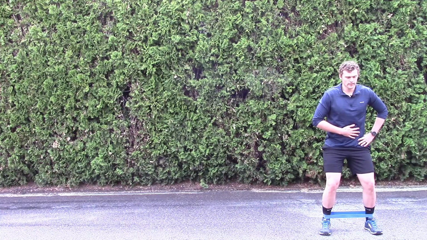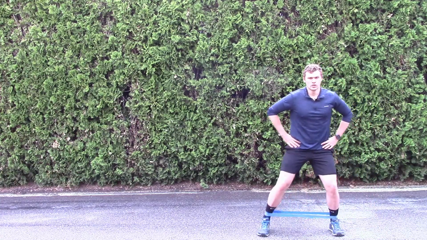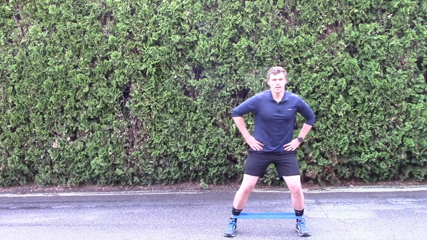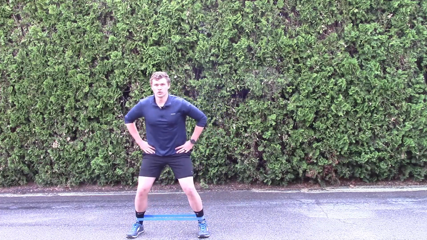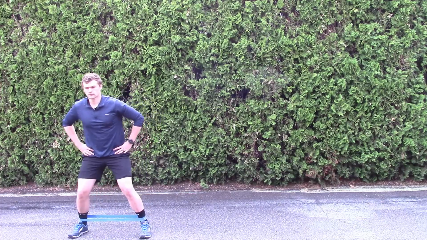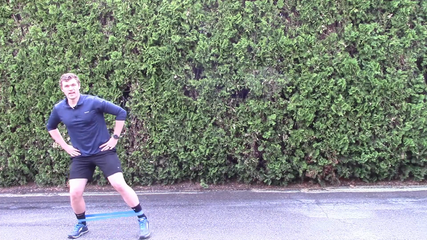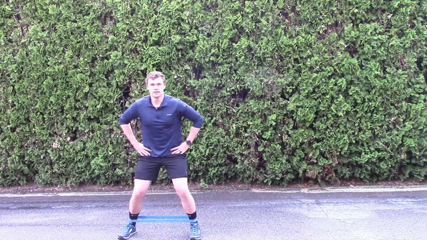We're going to contract that core, bring your belly button towards your spine, okay? And then what we're going to do is take smallish steps, and you'll notice when my feet come together that they aren't coming all the way together. They're coming to about shoulder width apart. Okay, and then it's pretty easy to do the other leg because you can just go the other direction, just like that.